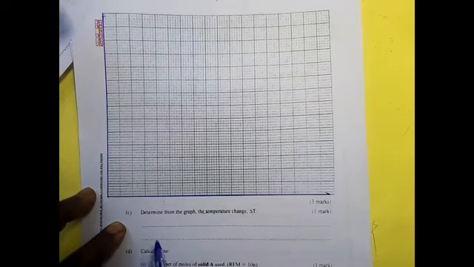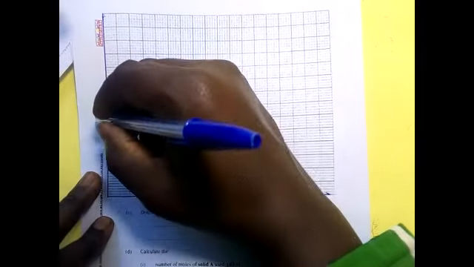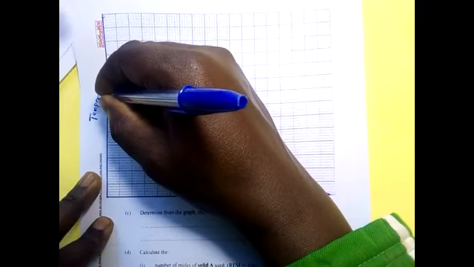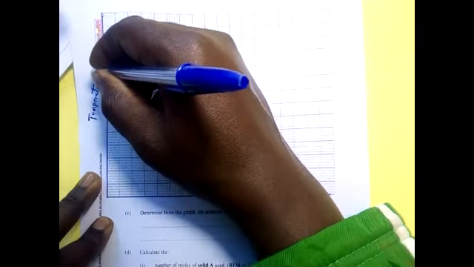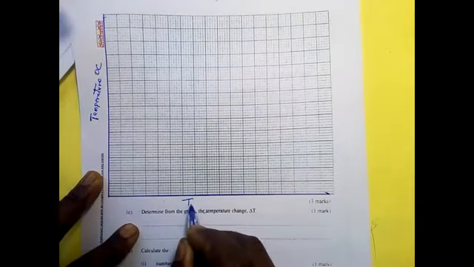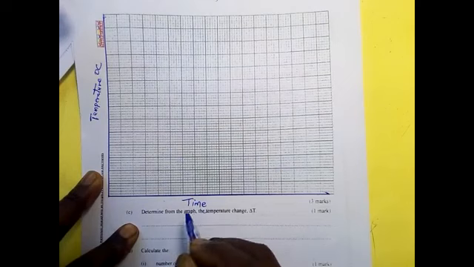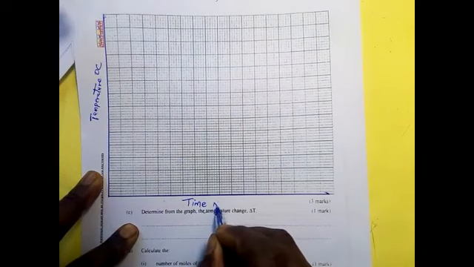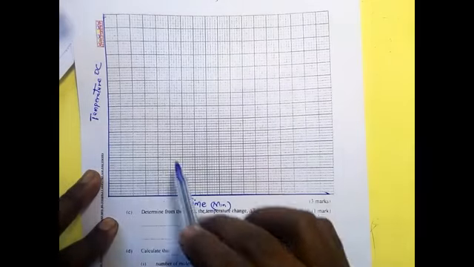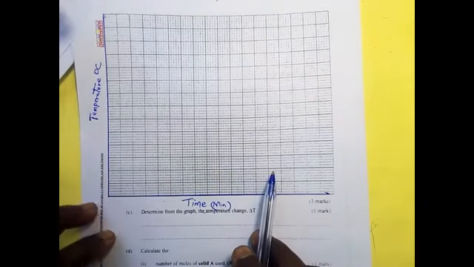We have been told to draw a graph of temperature, so we name here temperature, which is always in degrees Celsius, and then against time. This time of ours is in minutes. By doing that, you already have 1 mark for labeling.